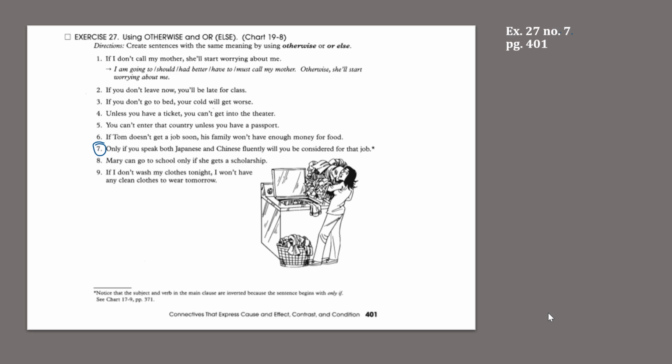Before otherwise, there is a full stop, and don't forget to use a capital letter for O, and after otherwise, you must use a comma. Number 7. Only if you speak both Japanese and Chinese fluently will you be considered for that job. Don't forget, if you use only if at the beginning of a sentence, you must invert the subject and verb in the main clause.